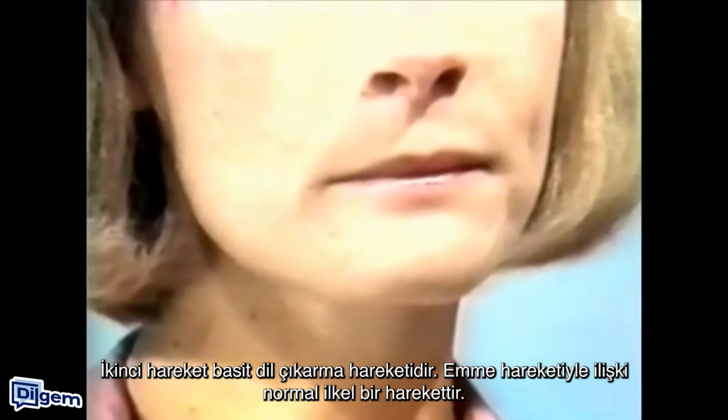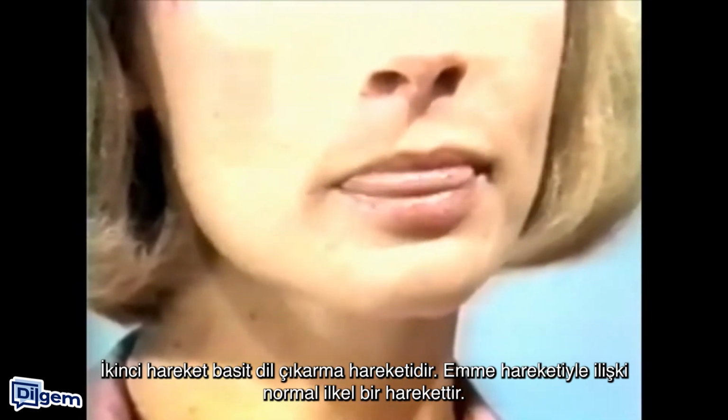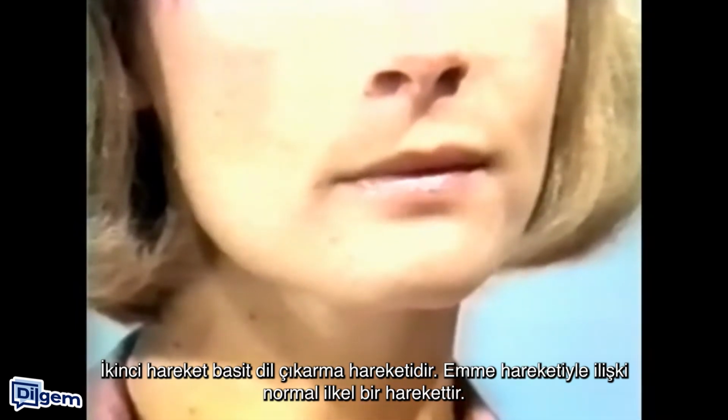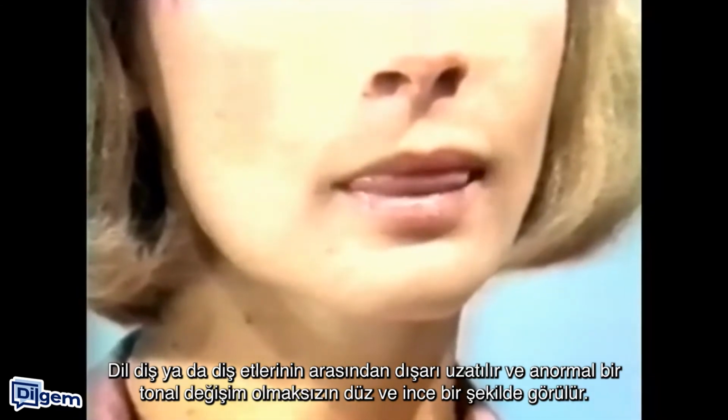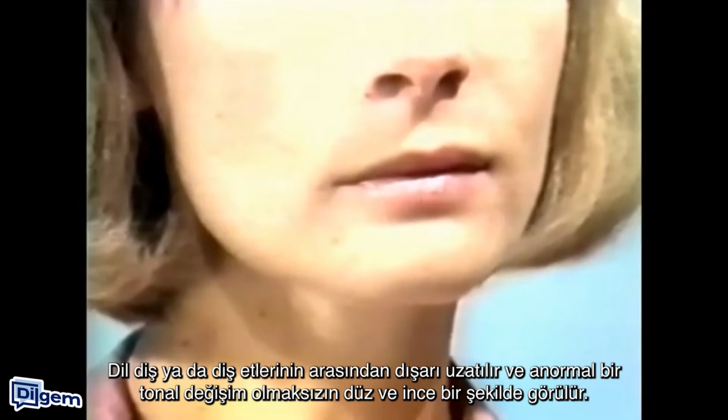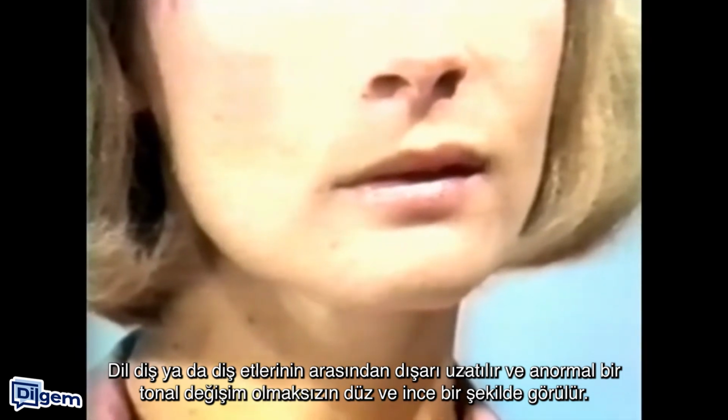Simple tongue protrusion is the second pattern. This is a primitive normal movement associated with the suckling pattern. The tongue extends between the teeth or gums and remains flat and thin with no abnormal tonal changes.